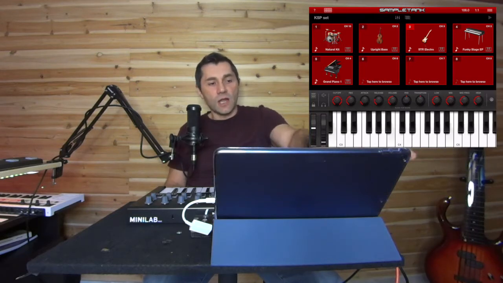So here I have my SampleTank app, and this is in live mode. You get to live mode with the 8 squares on the top left corner of the app. This is the SampleTank setup that I'm going to show you guys.